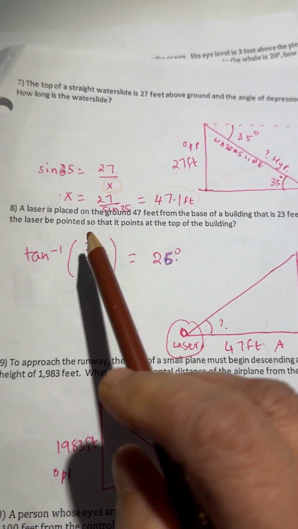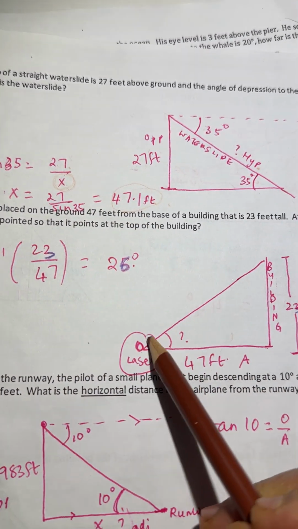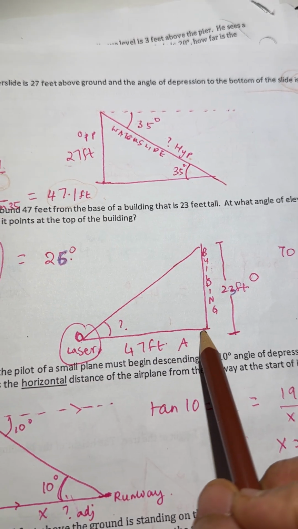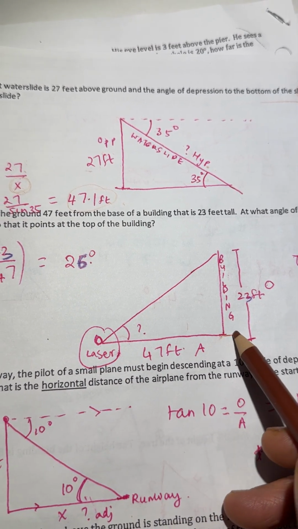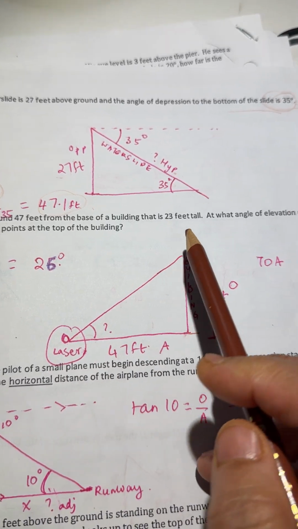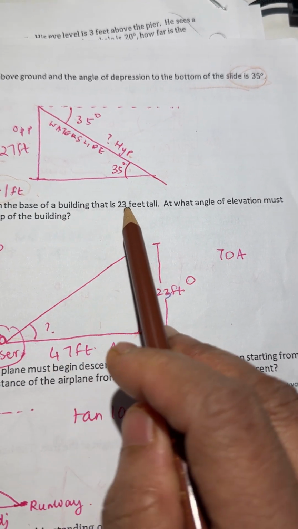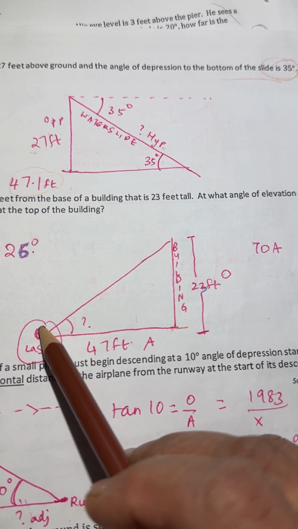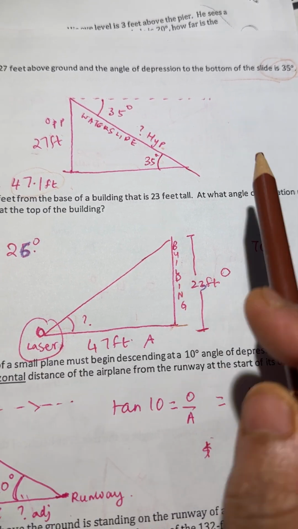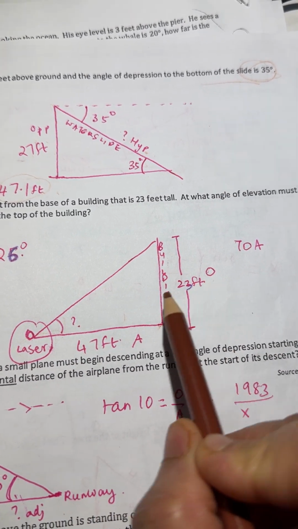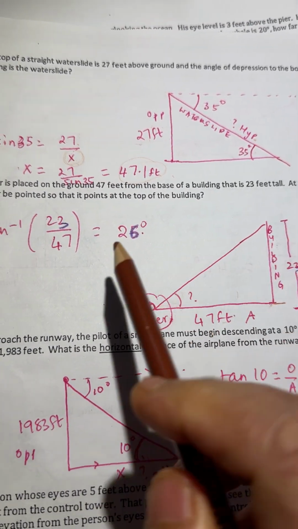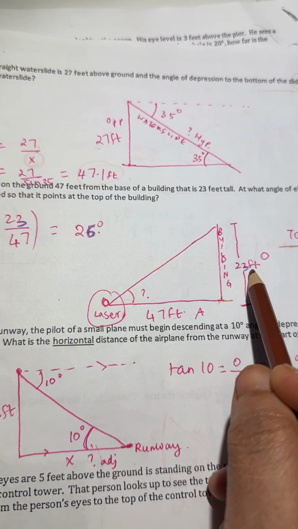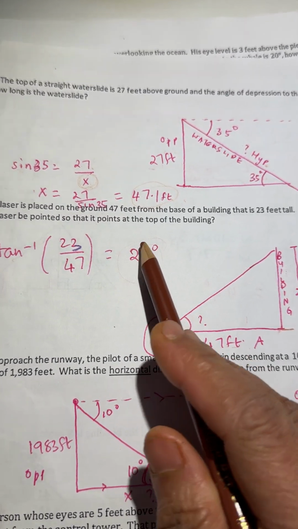For this next one, a laser is placed on the ground. So let's say this is the laser, 47 feet from the base of the building. So this is the base of the building, and this is 47 feet. The building is 23 feet tall. And they're asking for the angle. Angle means you'll do inverse. So you have O and A, so you'll use TOA and you'll do tan inverse. Tan inverse of opposite over adjacent, 23 over 47, and I get 26 degrees.